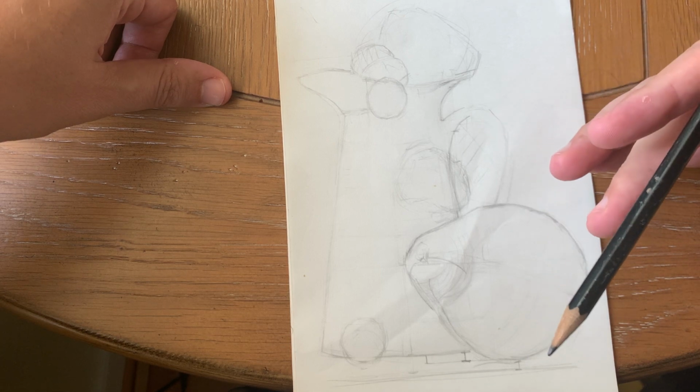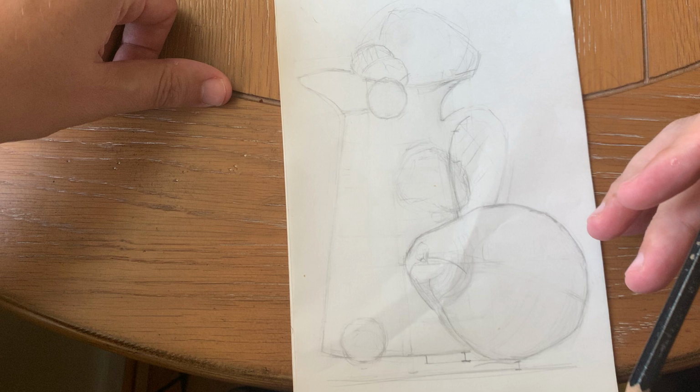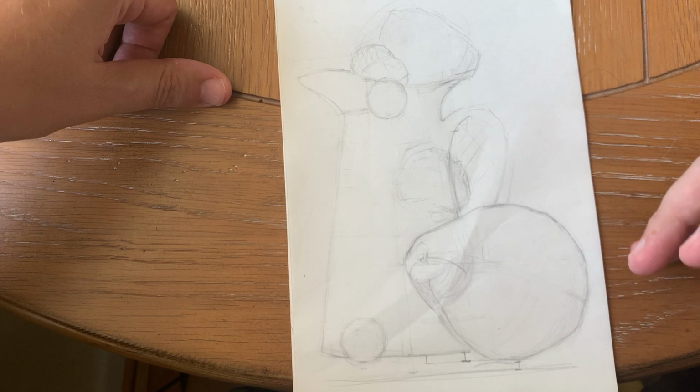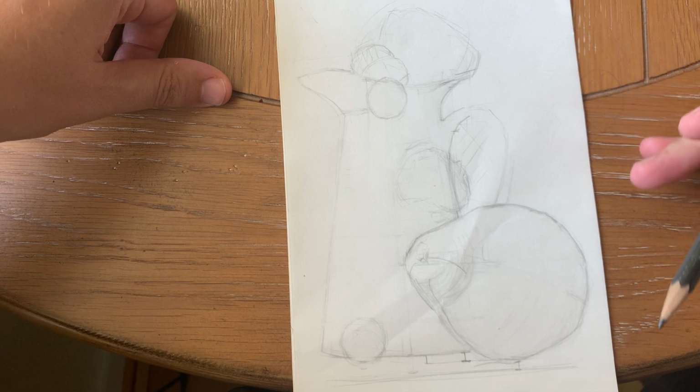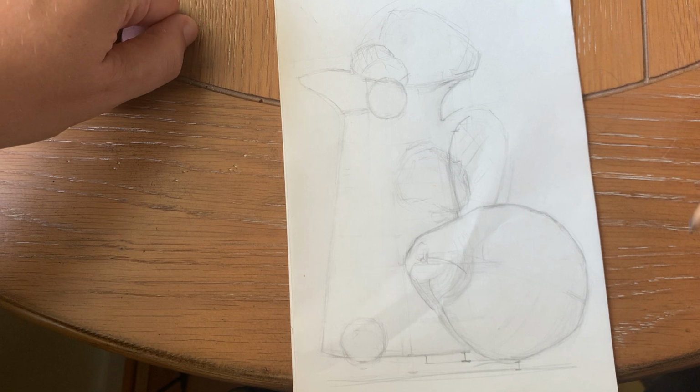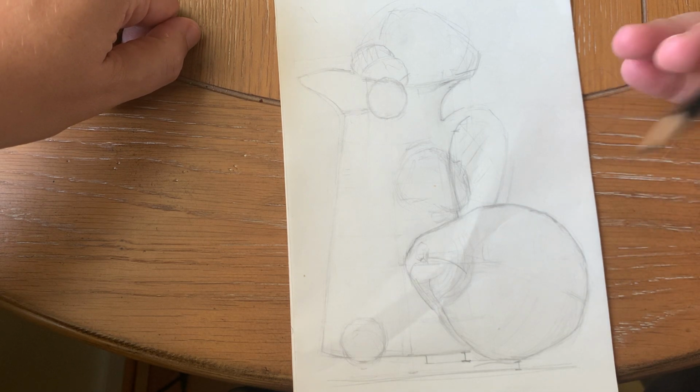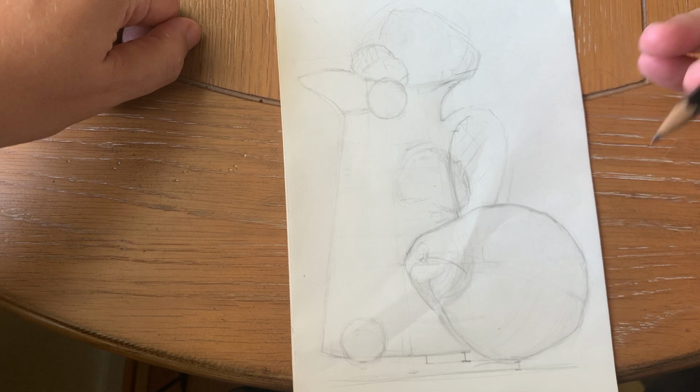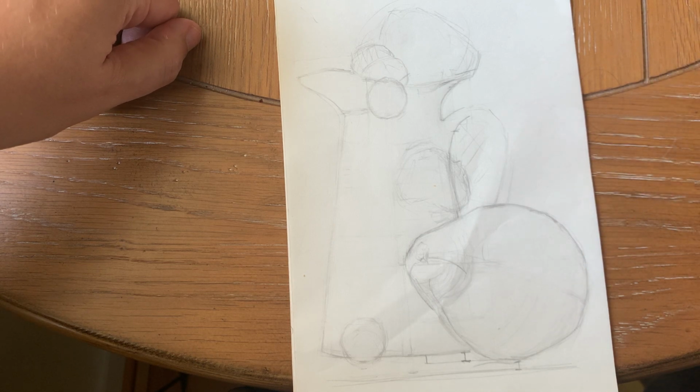Additionally, going from a 6H, or even using white chalk as highlight, all the way to an 8B is going to give you a wider range. It's going to be more dynamic and a more dramatic lighting scene. And as you saw in the reference I'm using, there are quite heavy shadows. So I am going to use a fuller, wider range of pencils, so that I'm able to capture that.